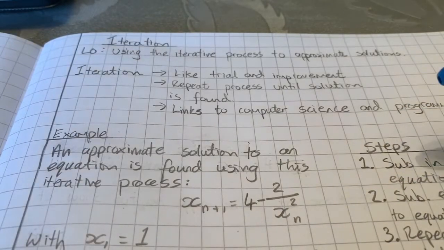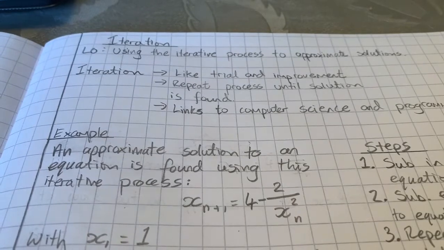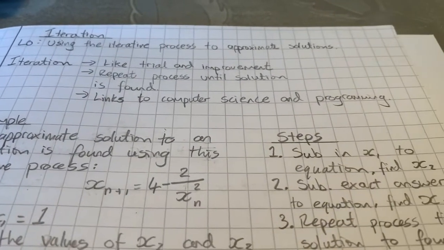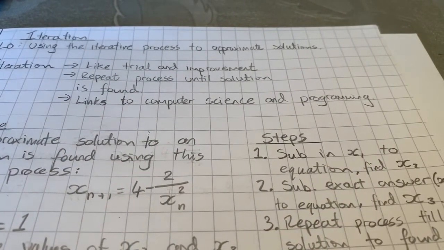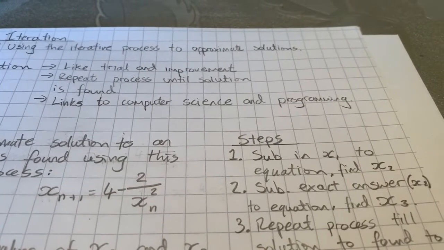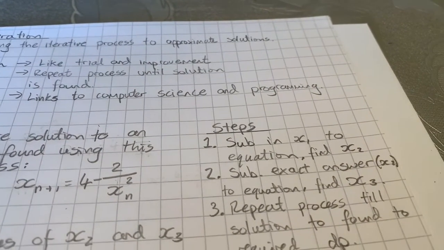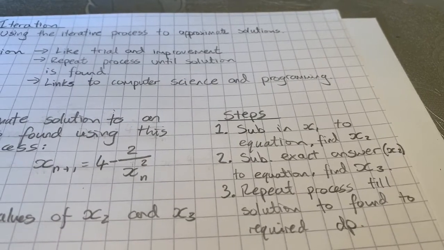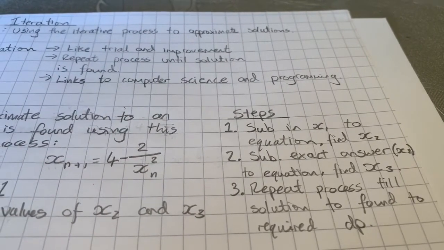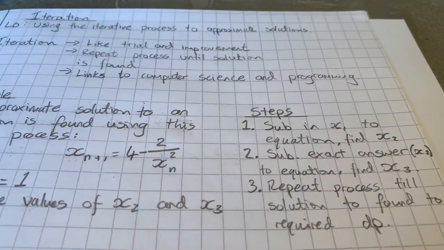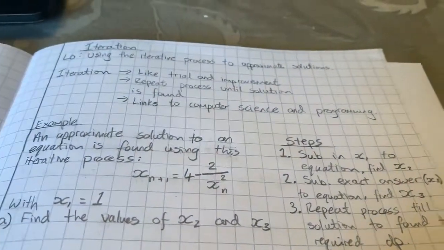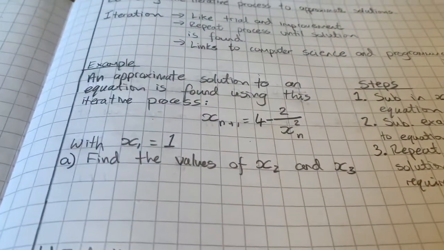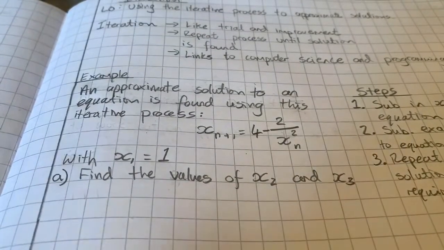Now, we'll go through the steps as well and go through this example. So steps are, you sub in your first value of x to find your second, sub in your second value of x to find the third, and you keep repeating that until you find what you want to get. So you're repeating that substitution, and I'll show you actually a shortcut to do this in your calculator, because it is a calculator question.